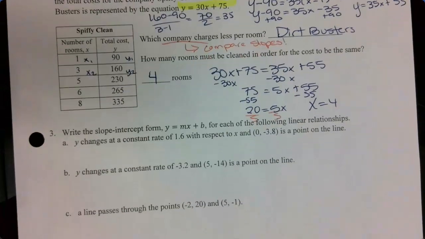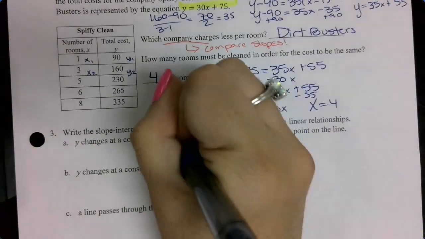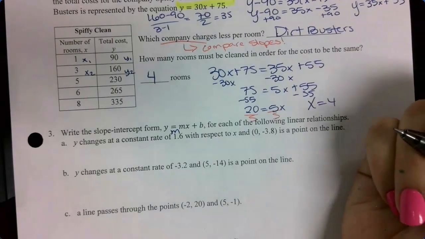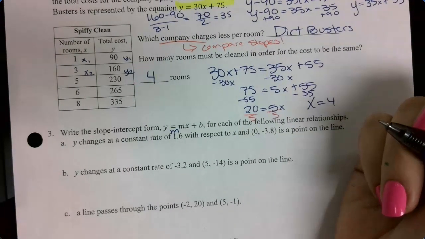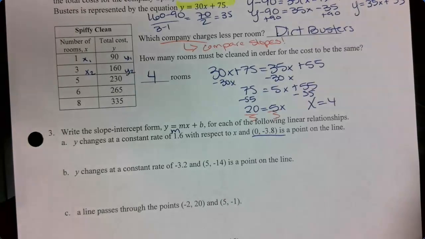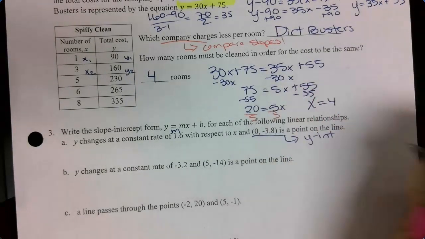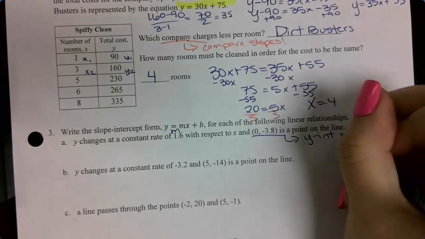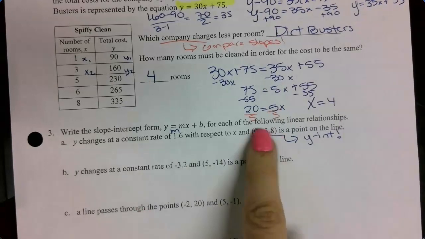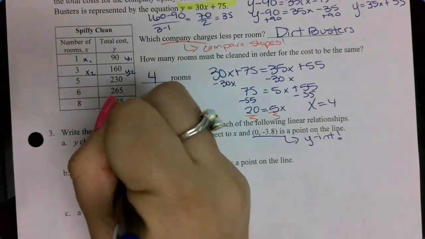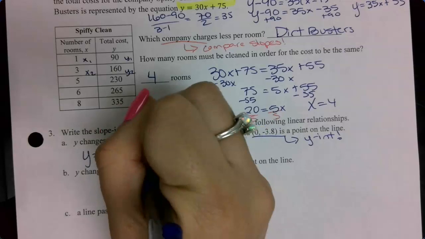Okay, number 3 says, write the slope-intercept form for each of the following linear relationships. Y changes at a constant rate of 1.6, that's going to be my slope, with respect to x, and 0, negative 3.8 is a point on the line. Because this is a y-intercept, I can just plug in the point or slope-intercept. I know it's a y-intercept because my x value is 0. So this one is going to be y equals 1.6x plus 3.8.